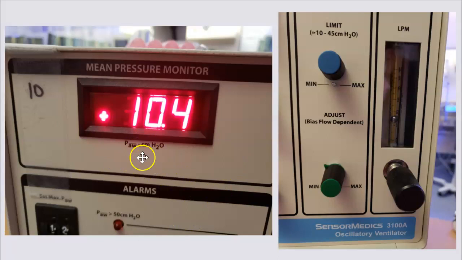So again, centimeters of water pressure. So be careful. Just keep it in the back of your mind when you're making adjustments, either to mean airway pressure or amplitude. Both are in centimeters of water pressure. See, mine has wandered a little bit on this ventilator. I would just adjust that back to match the 10 that I have set here. One thing that's kind of tricky is this setting is in the far left, and you adjust these settings based on the far right.